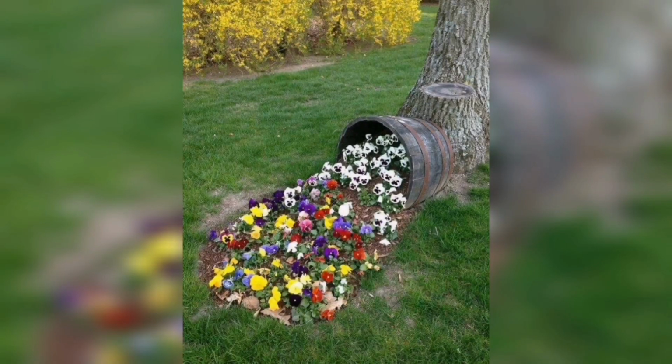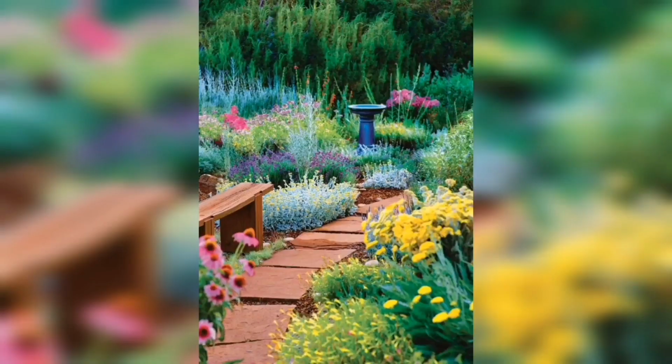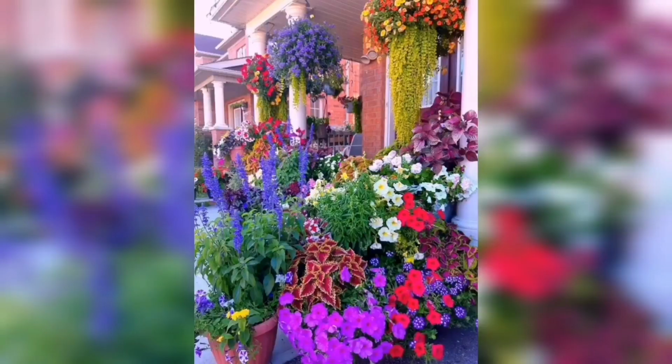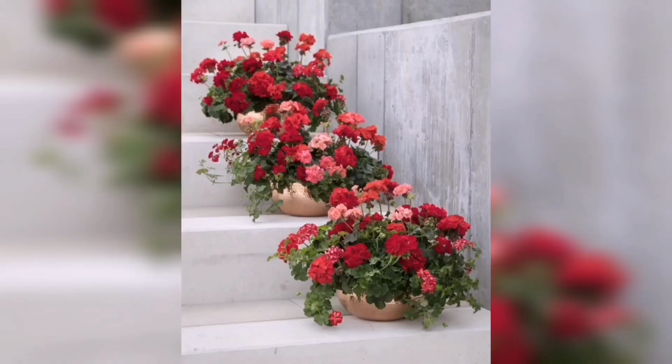Next, analyze the selected area and determine the type of soil. Generally, a flower bed can be planted on any soil, but if the soil is clay, it should be diluted with sand, and if it's poor, it should be fertilized with composted peat.